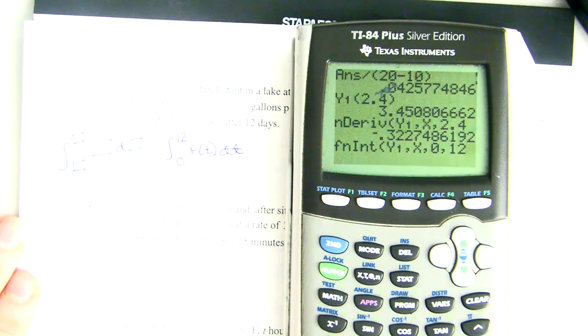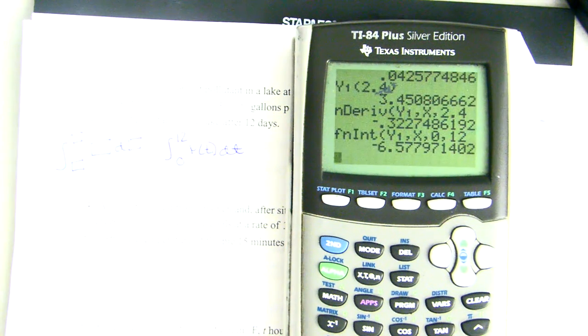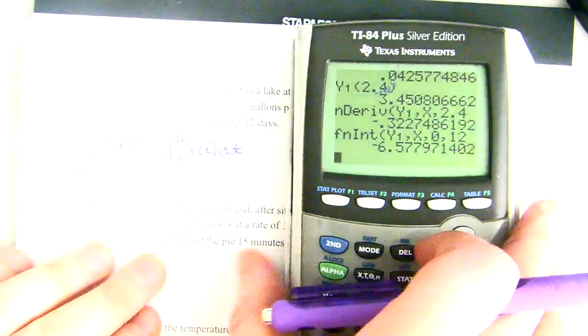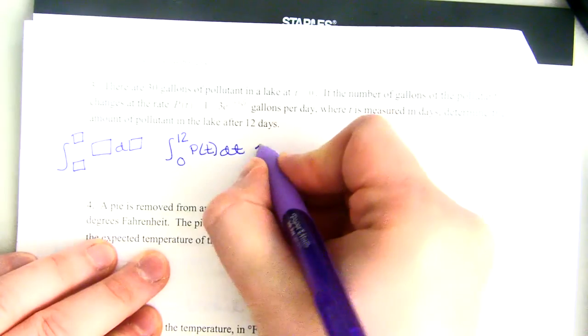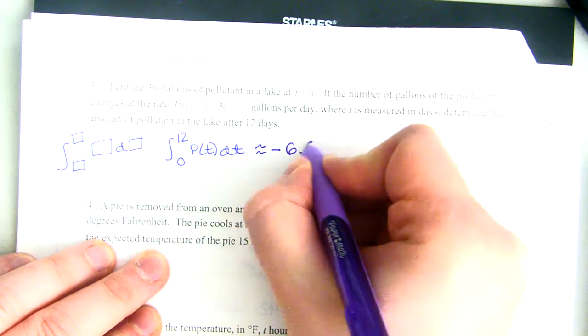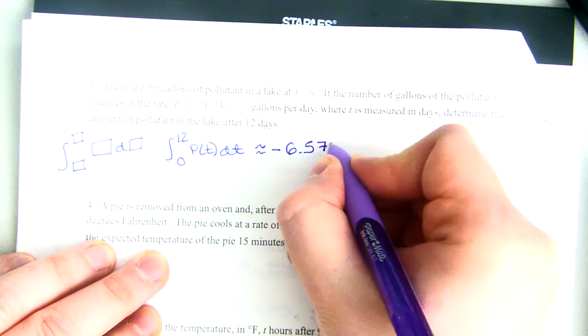Derivatives are pretty quick calculations, but integrals, it's really doing like a right endpoint sum or a left endpoint sum or a midpoint sum with like 1,000 regions, 10,000 regions. It's going to take a while for the calculator to do those calculations. Here, I'm getting negative 6.578.